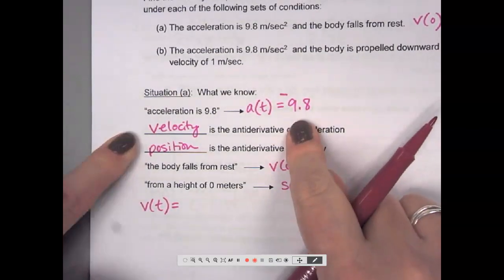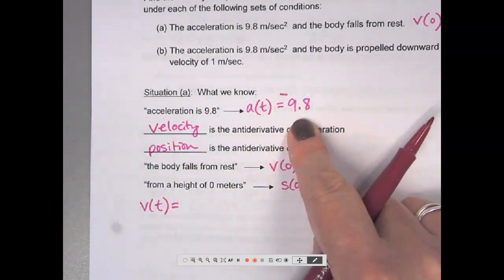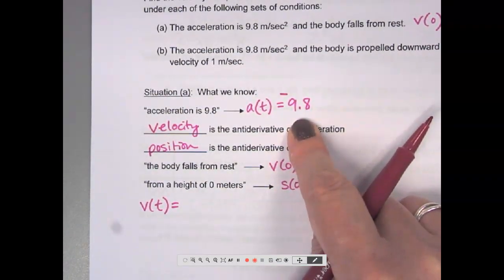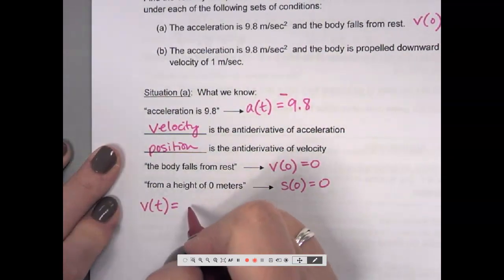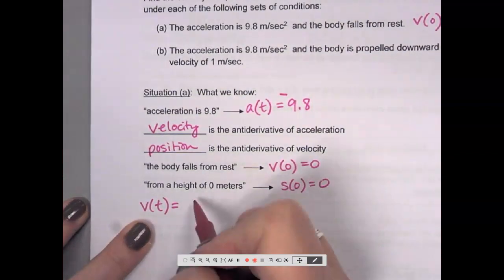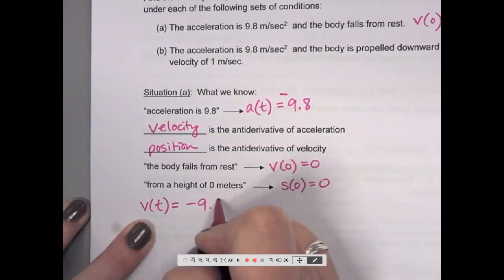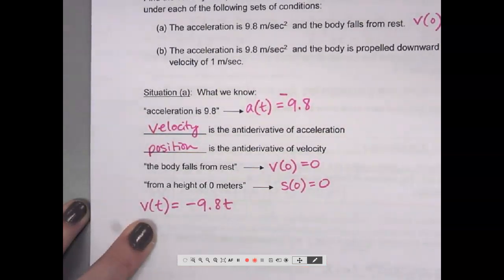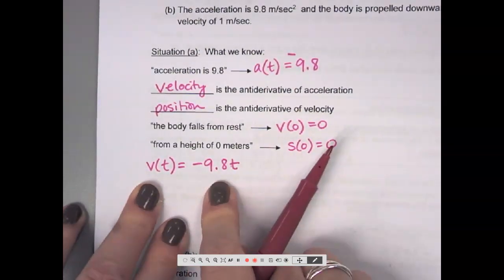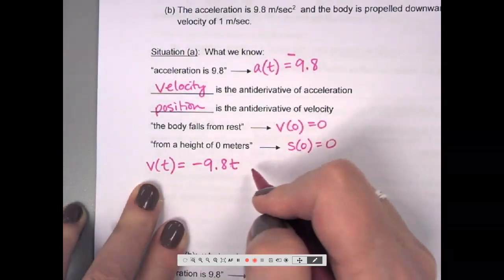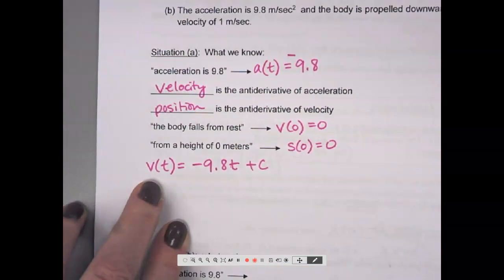Okay, if this is the derivative, what did I start with before I took the derivative? Yeah, just the variable, right? So negative 9.8, since I started using t, I'll stick with t. It's fine if you want to use x throughout also. Okay, that had to be the original function to give me that derivative. But there could have been a number.